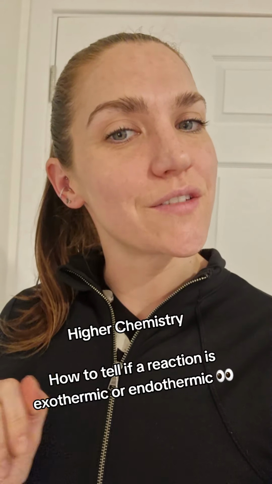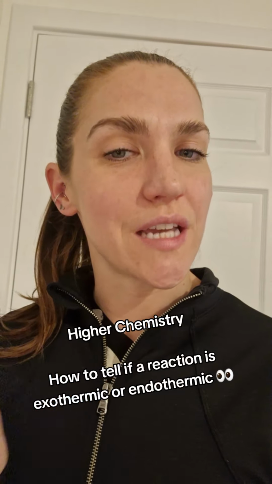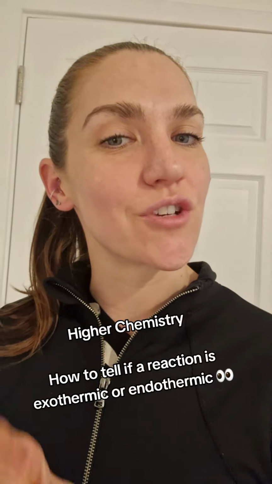Higher chemist, this one is for you. If you struggle to tell if a reaction is exothermic or endothermic, then this trick might help.